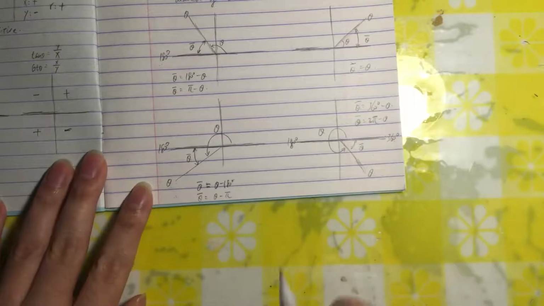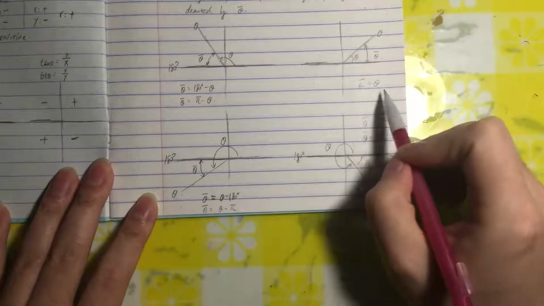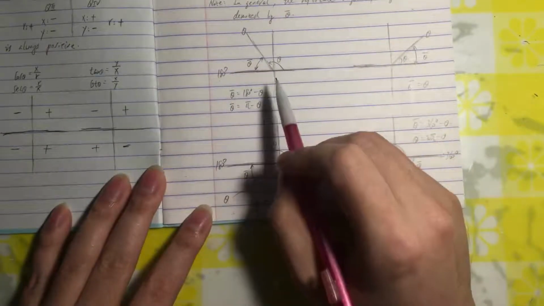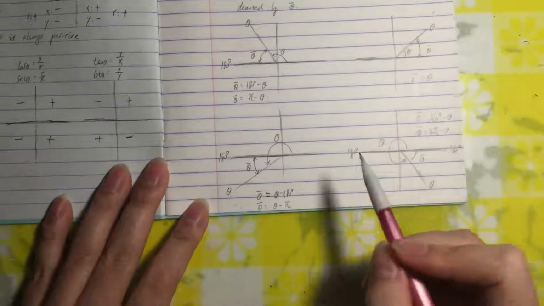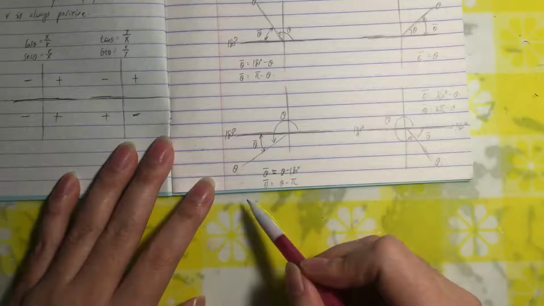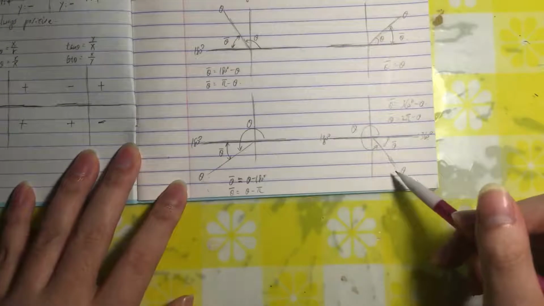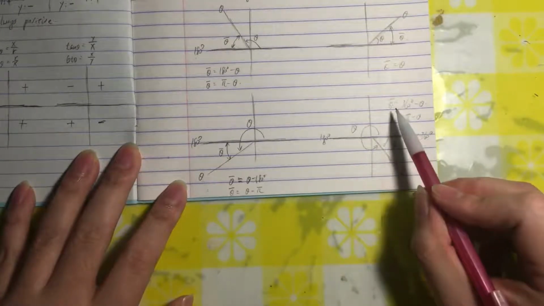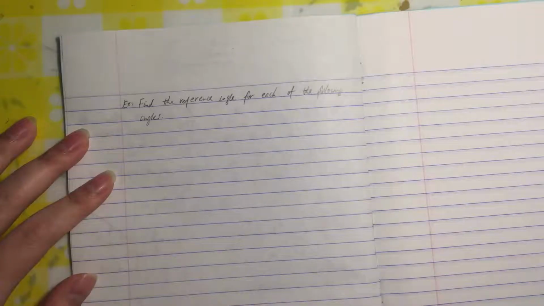So that's how we find reference angles in different quadrants. If theta belongs to quadrant 1, the reference angle equals theta itself. If theta belongs to quadrant 2, the reference angle is 180 minus theta. If theta belongs to quadrant 3, the reference angle is theta minus 180. And if theta belongs to quadrant 4, its reference angle is 360 minus theta. Next, let me show you some computations about reference angles first. Then I'll explain what reference angles mean and what the purpose of learning reference angles is.